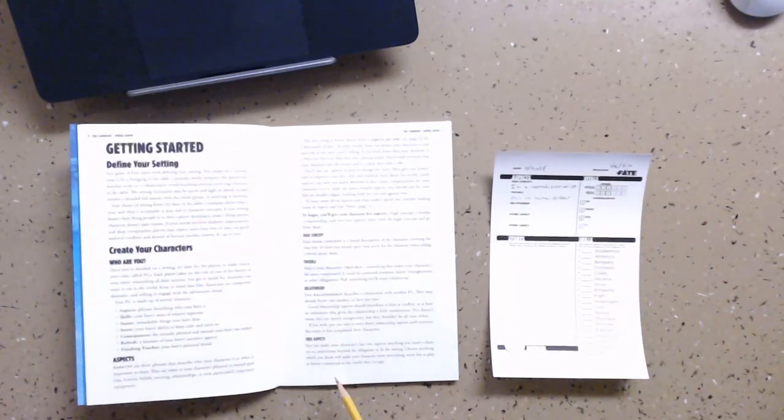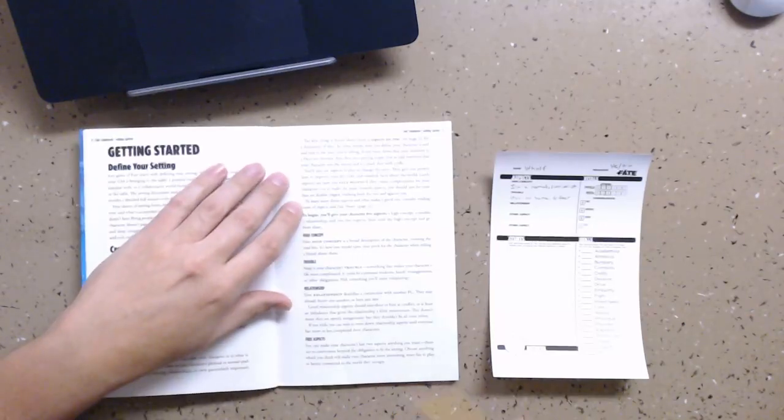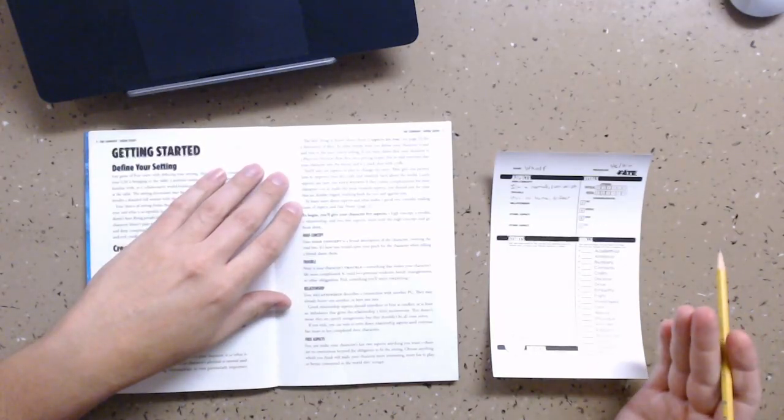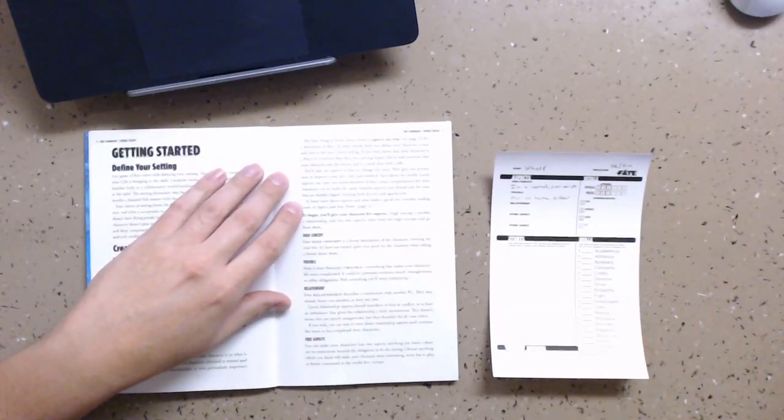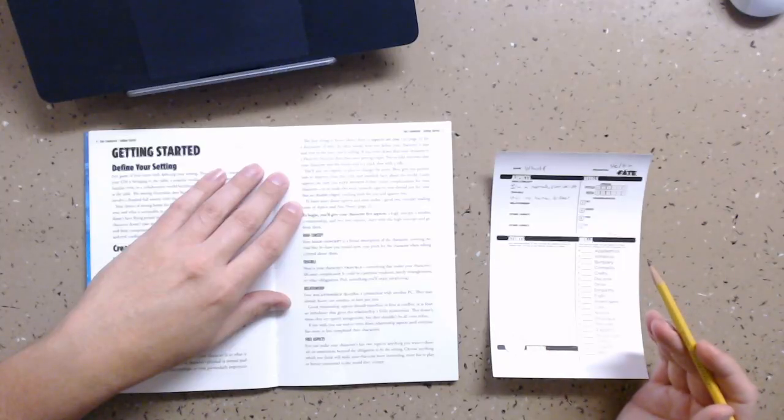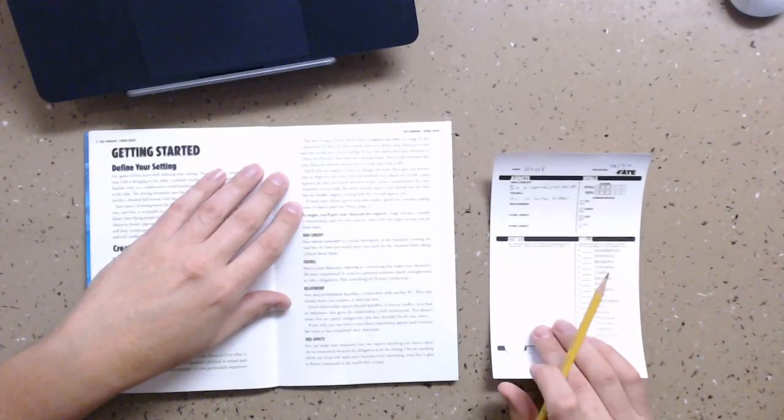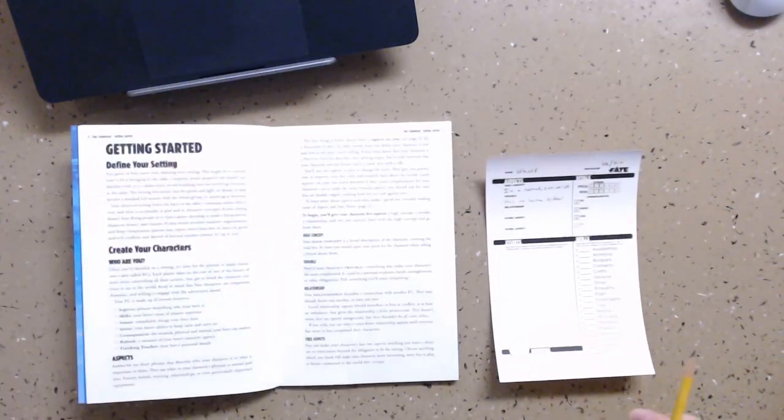Next is free aspects. You can make your characters' last aspects anything you want. There are no restrictions beyond the obligation to fit the setting. Choose anything which you think will make your character more interesting, more fun to play, or better connected to the world that they occupy.